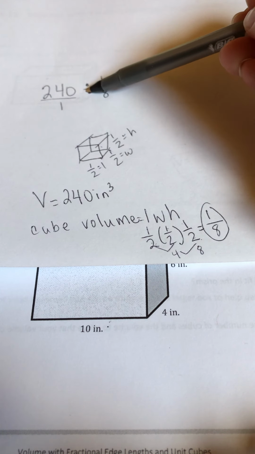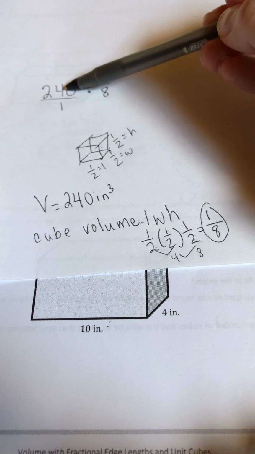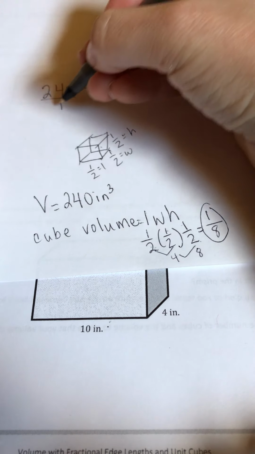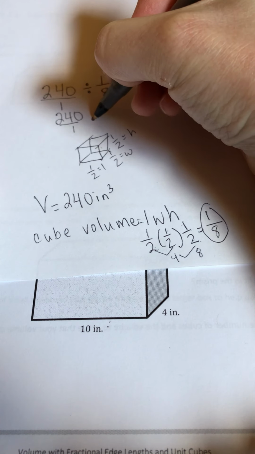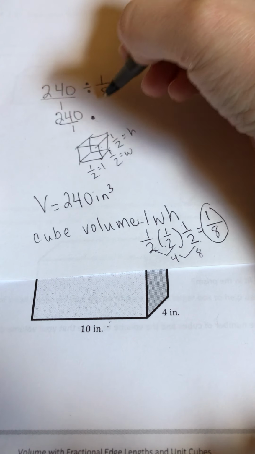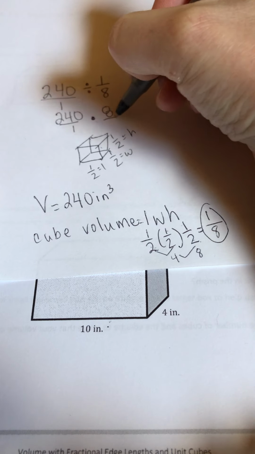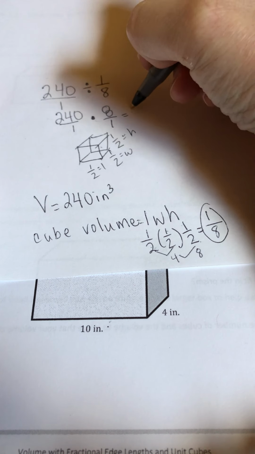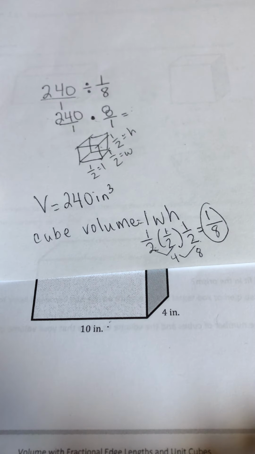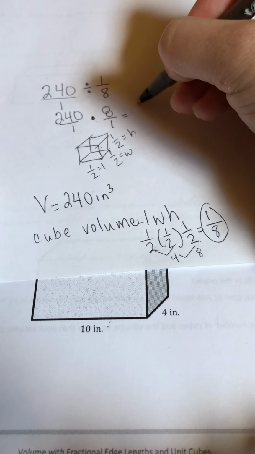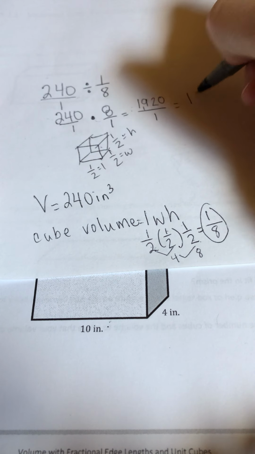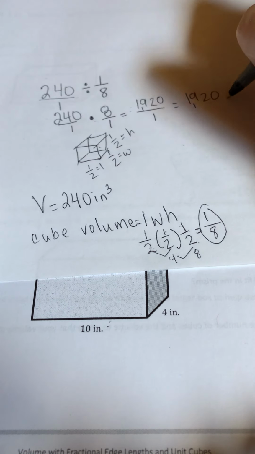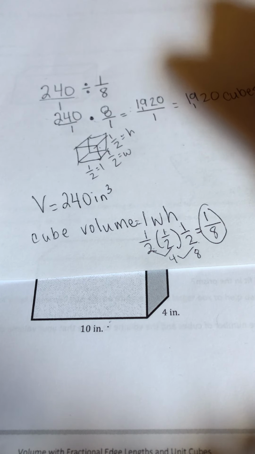And when I have fractions in division, I'm going to keep, switch, flip. So it's going to look like 240 over 1, switch the sign to multiplication, over 8 over 1. And I'm going to multiply across. 240 times 8, and you can use your calculator if you want, is 1,920 over 1. So that would just equal 1,920 cubes.